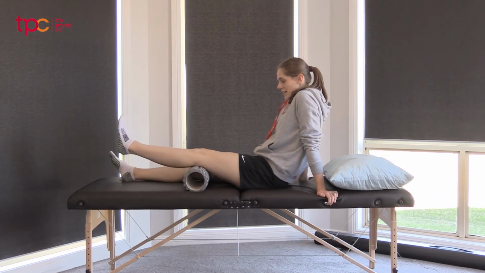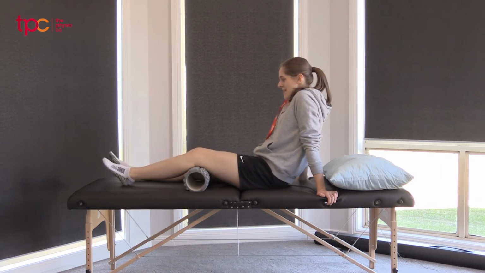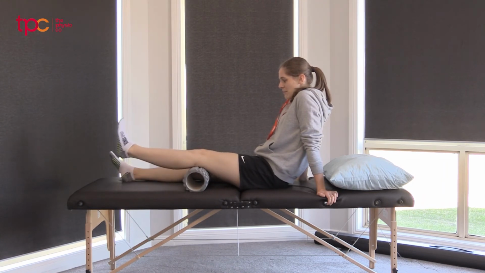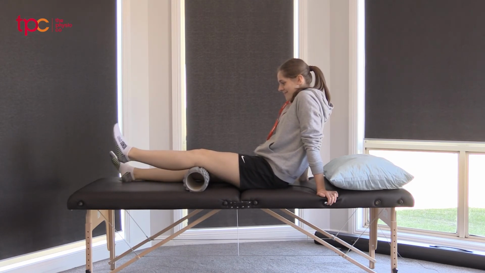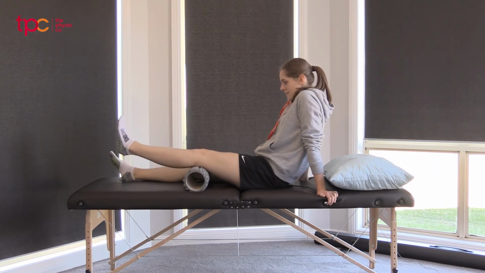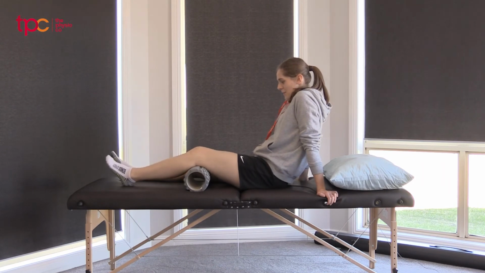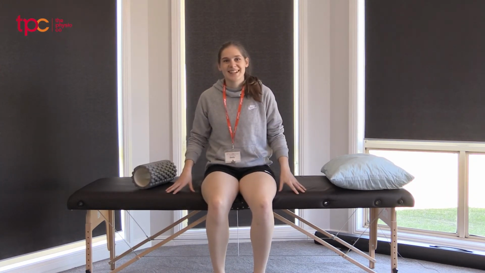And again, this is just going to help strengthen all those muscles that are surrounding the joints, get the joint moving, and help reduce any pain that's there. Beautiful. Okay, so those are the exercises that you can perform lying down.